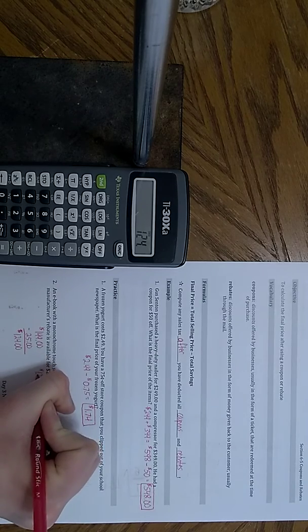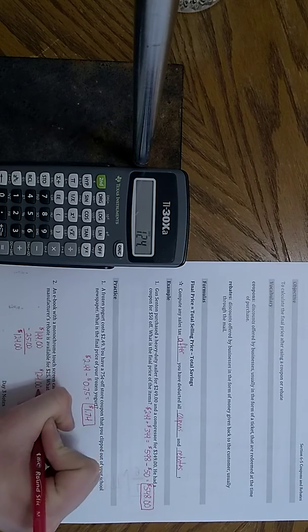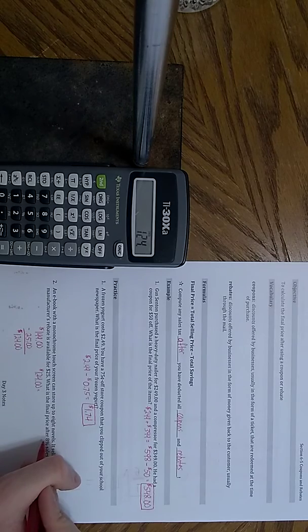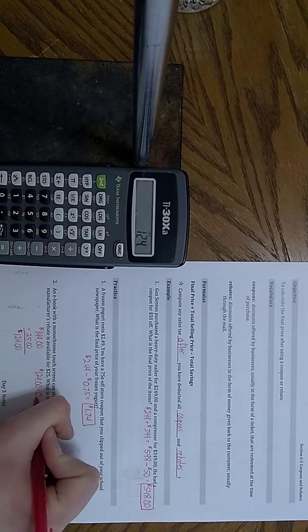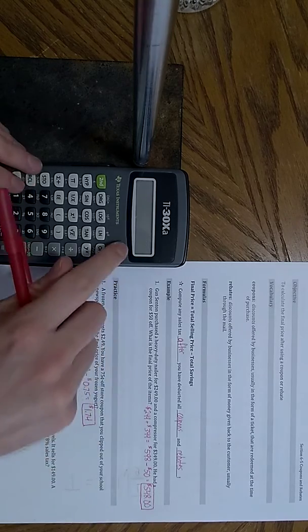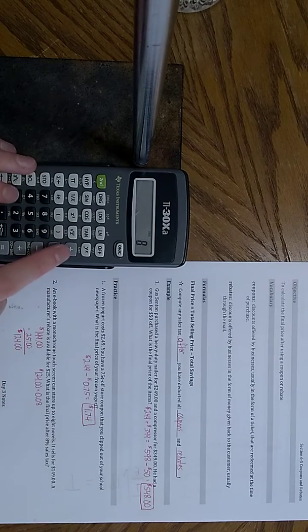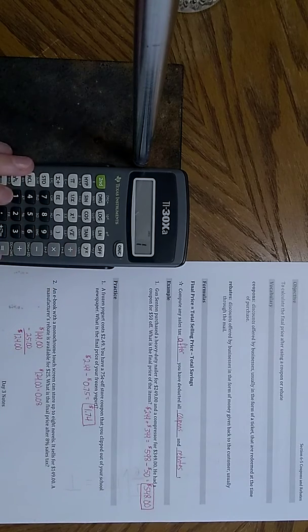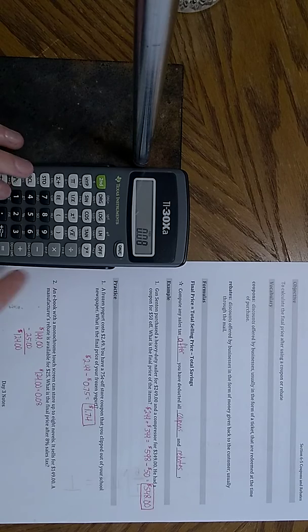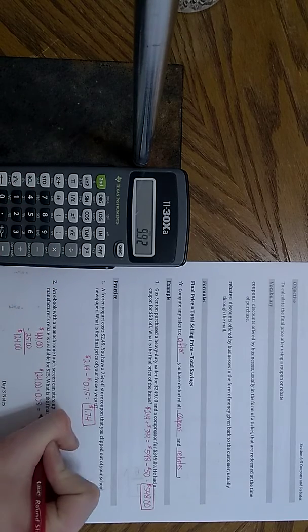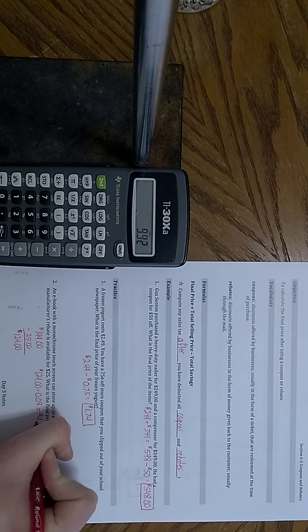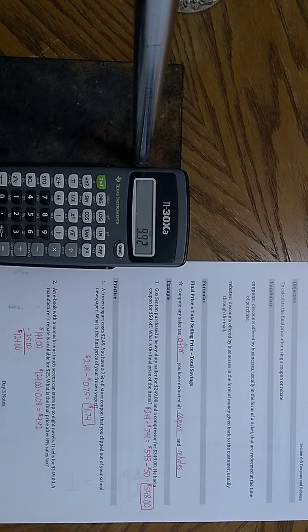The easiest way to do that is $124 times, we need to write 8% as a decimal, 0.08. Again, if you forget how to do that, take the 8%, just divide by 100, 0.08, times 124. The sales tax is $9.92.